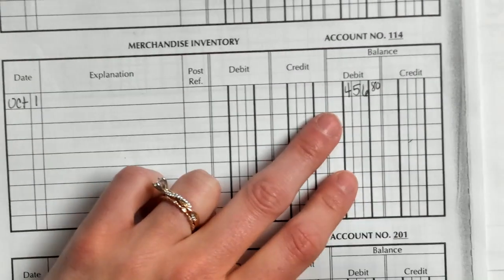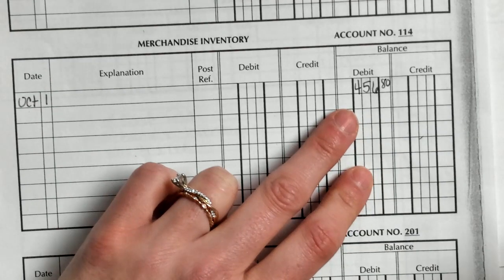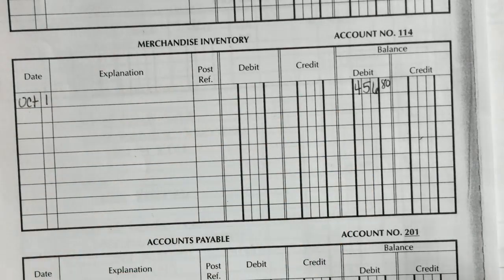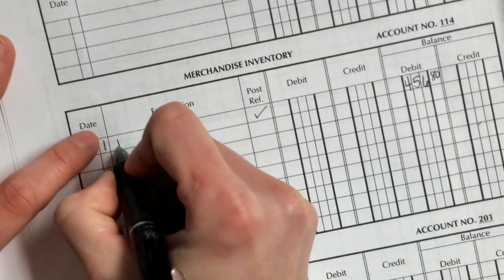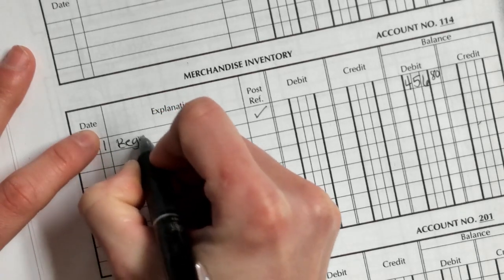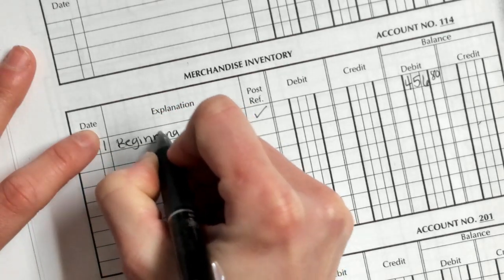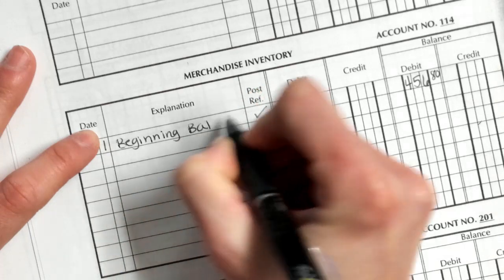I'll zoom in a little here. There we go. And I'm just going to write beginning balance.